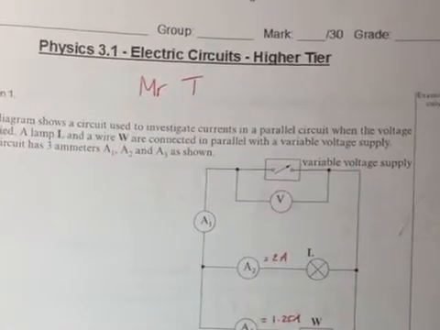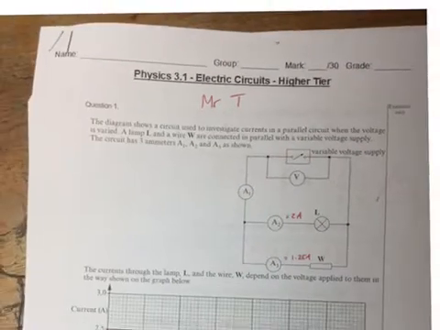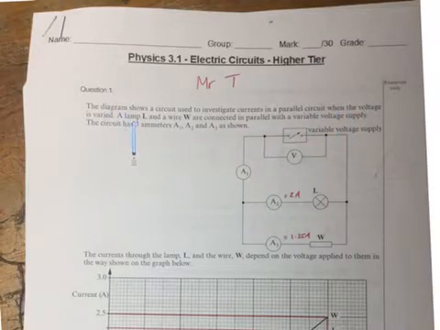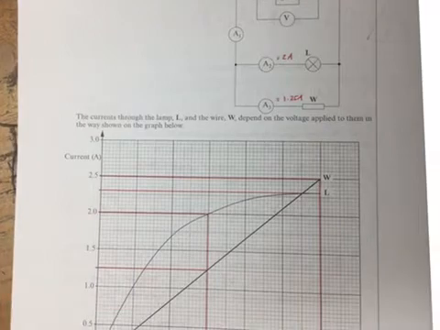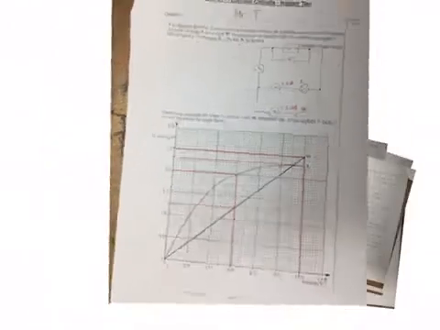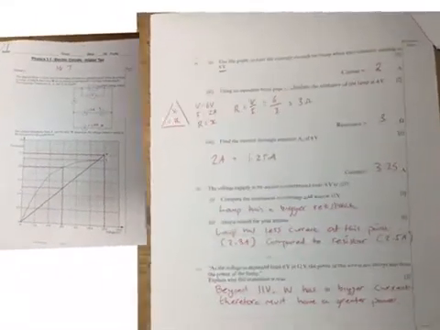So we're with the Physics 3.1 higher tier test. It says here, the diagram shows a circuit used to investigate a parallel circuit when the voltage is varied. A is the lamp L and the wire is W. The circuit has 3 ammeters, and let's have a look what it wants us to do. So the current through the lamp L and the wire is shown on the graph. So there's W, there's L. I think we've got to go to the next page to see what it's asking us.